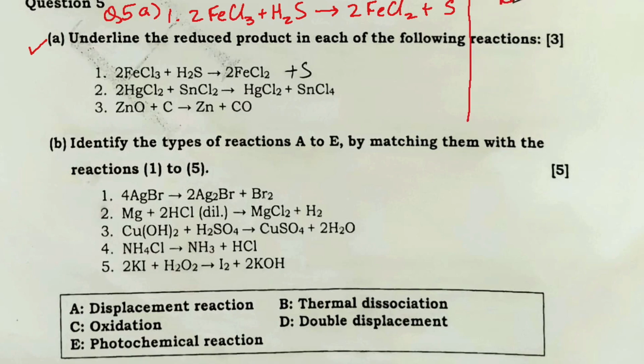So I will write here reduced product. Then you'll say, ma'am, we don't like it. Is there anyone who knows how to do this? Tell fast. No? And the reaction is also not valid. The teacher made a mistake.